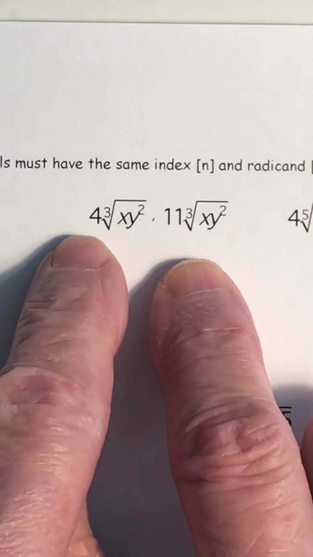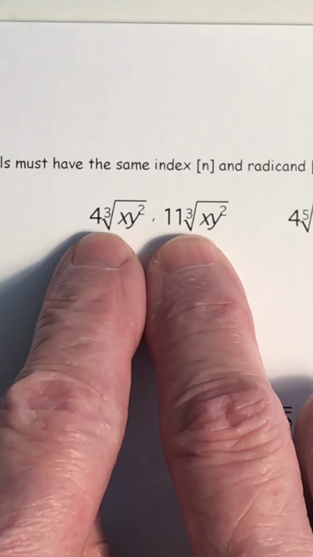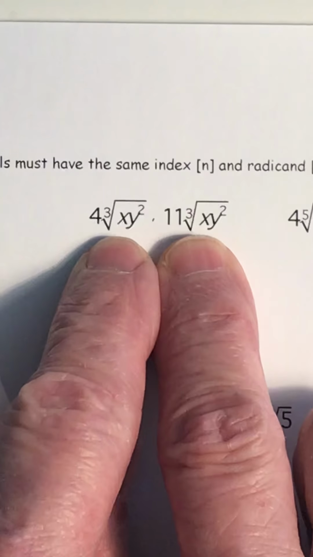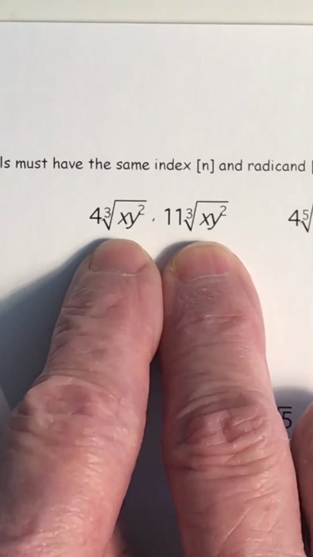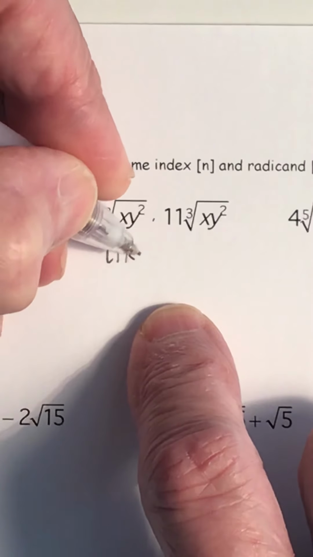And again, what's the 4 and the 11? They're coefficients. They're both cube roots. That checks out. And then comparing the radicand, it's x to the first, y to the second. Perfect match. These are like.